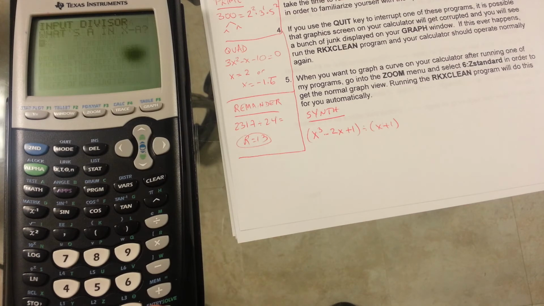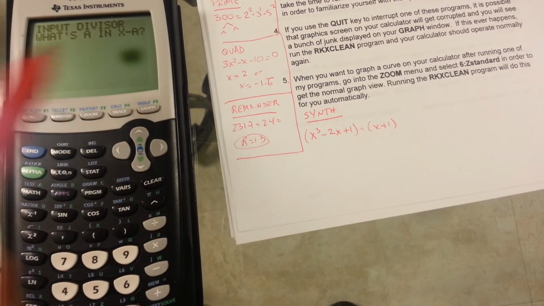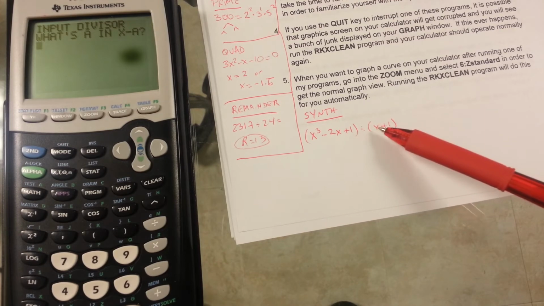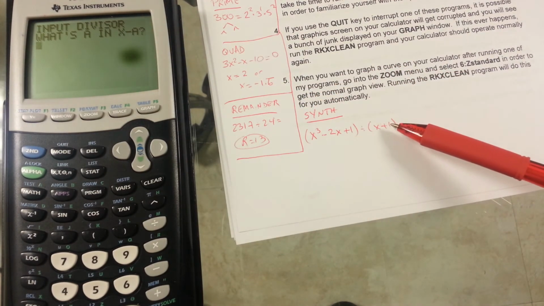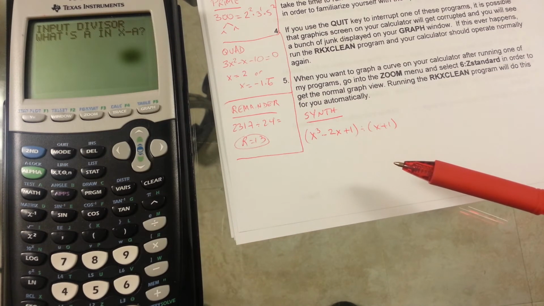So if I hit the enter key right here, it says input your divisor. What's a in x minus a? Well, it's asking you for this term right here. So if this was x minus a, then the value of a would be negative 1. That would generate an x plus 1 over here. So then I put in negative 1 for the value of a.